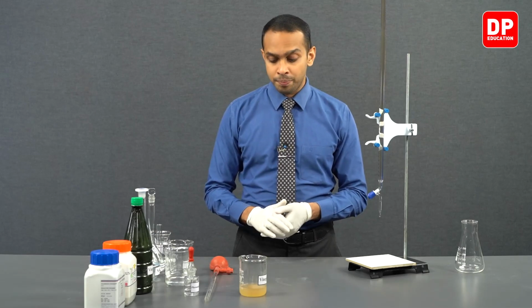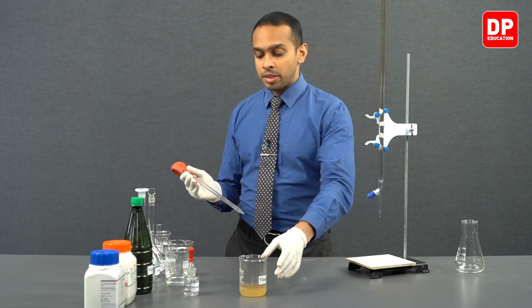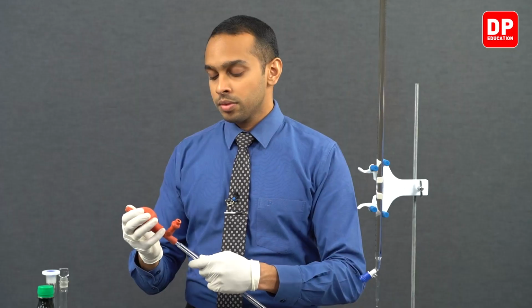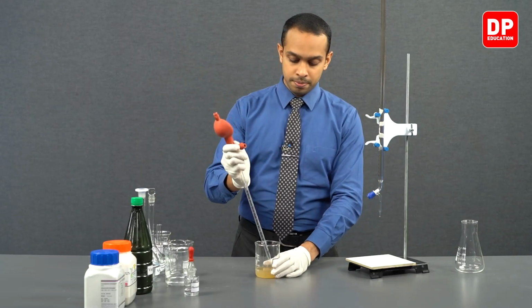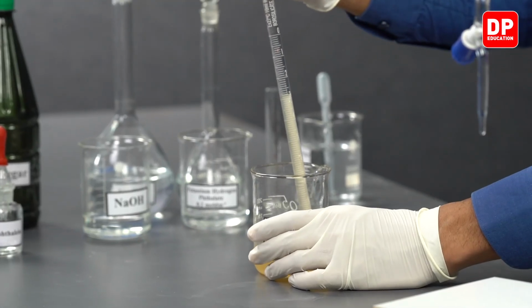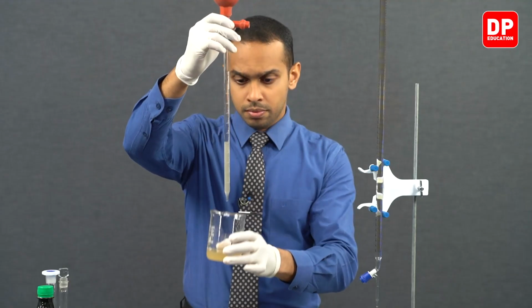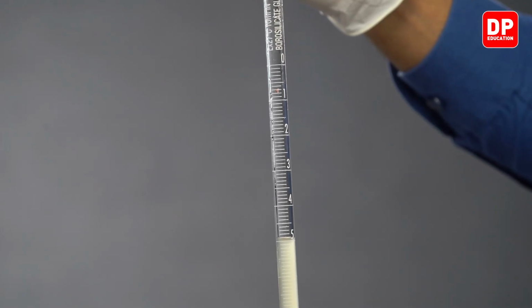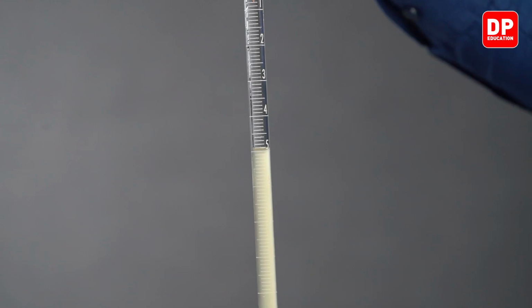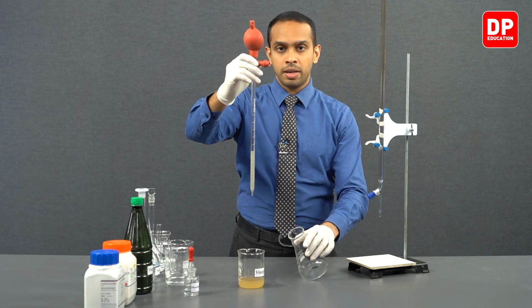We have our volumetric pipette here. We'll use this to measure 5 cubic centimeters of vinegar. We have measured exactly 5 cubic centimeters of vinegar.